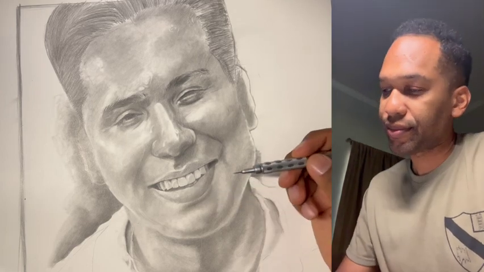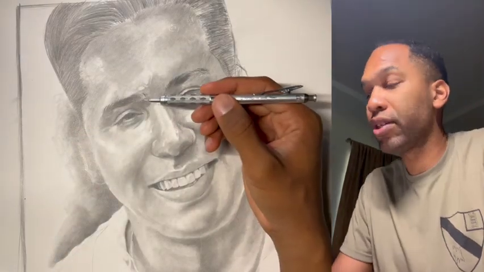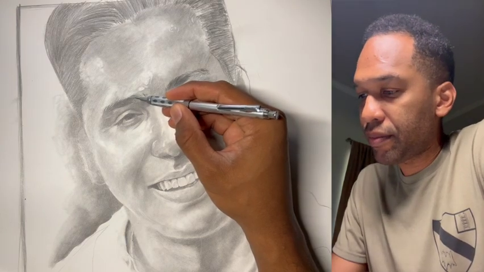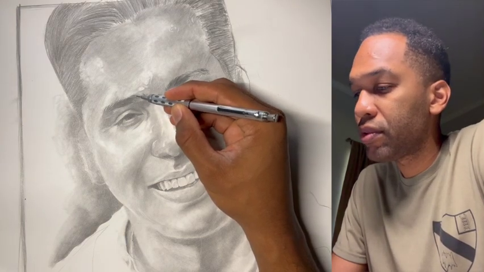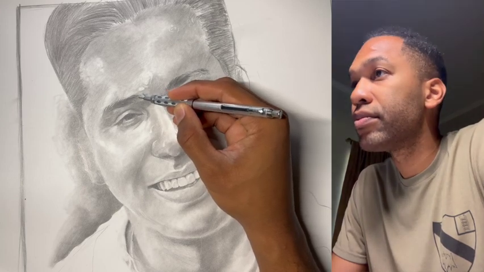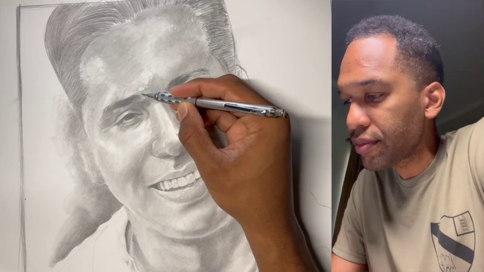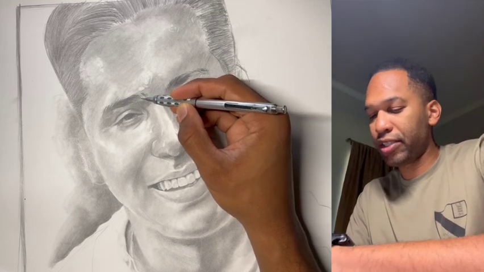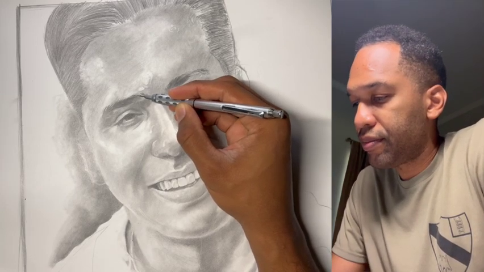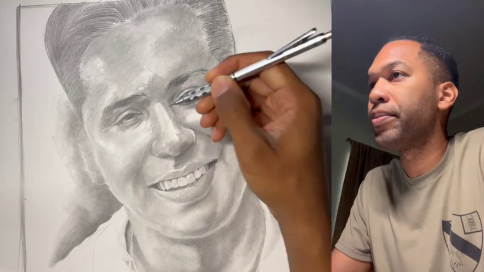I allow my hand to drag through the paper, and that's going to create some smudging, right? So you allow that little light smudging to go across everywhere on the paper.